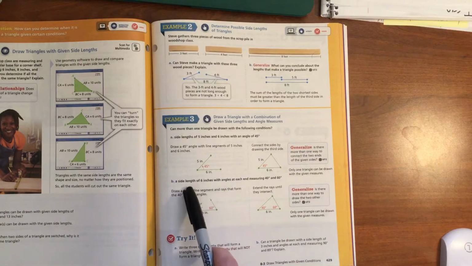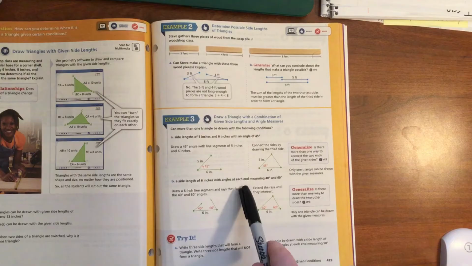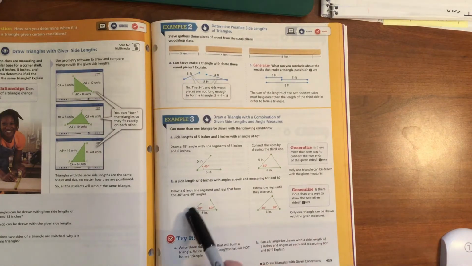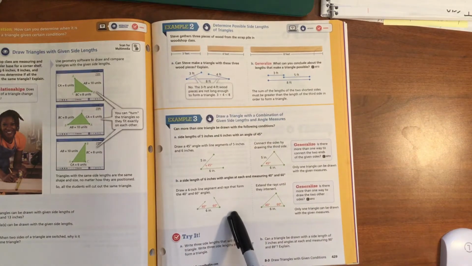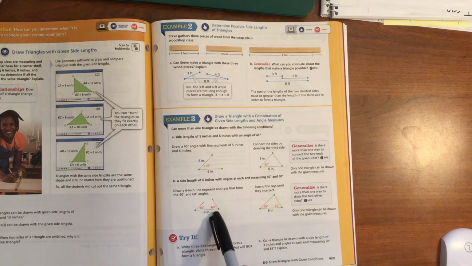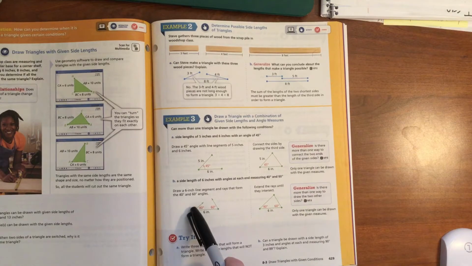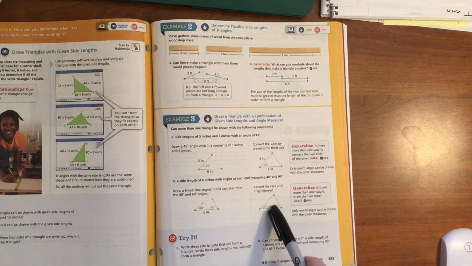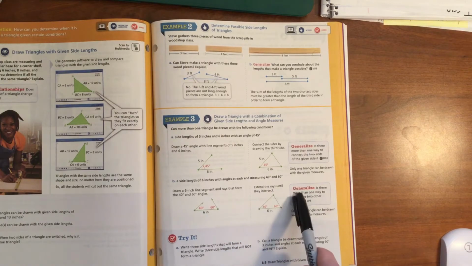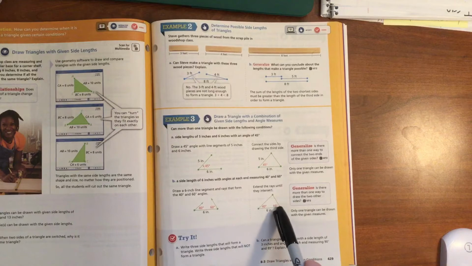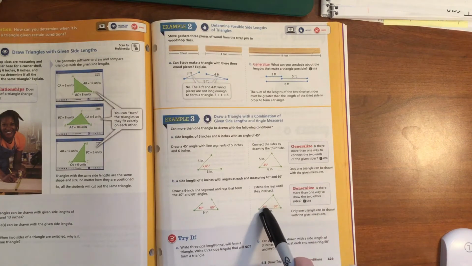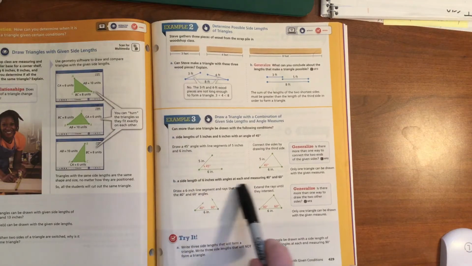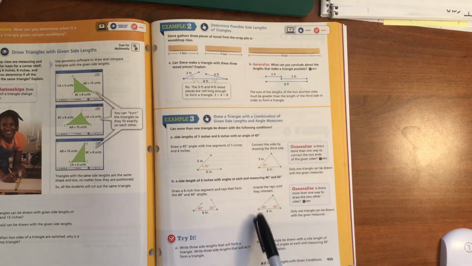Down here, it says a side length of 6 inches with angles at each end measuring 40 and 60 degrees. So here we have our side with 6 inches, our 40-degree angle and 60-degree angle. To make the triangle, we extend the lines to intersect. Again, if we take this point and we try to move it around, we would change one of the angles, so these measures would change. So, given these specific measures, we can only draw this one triangle.